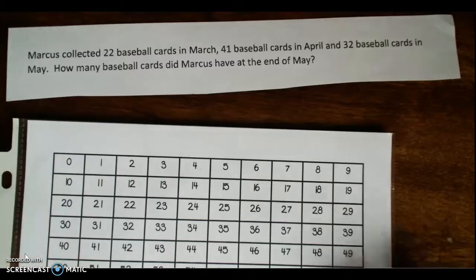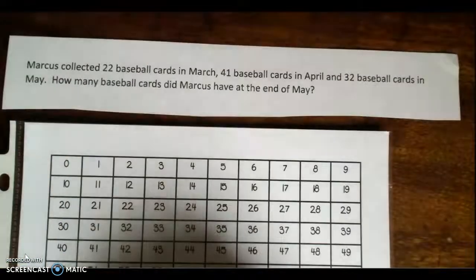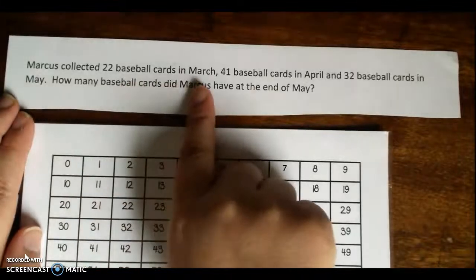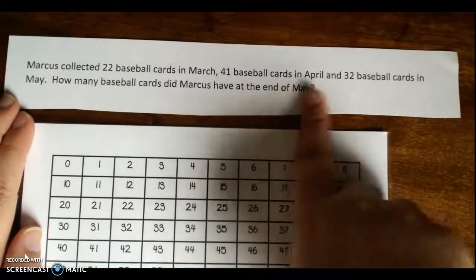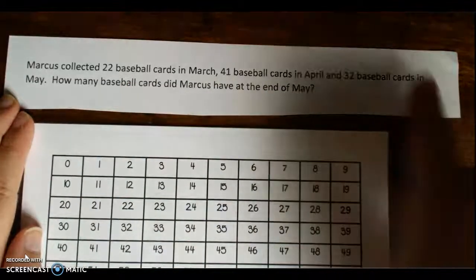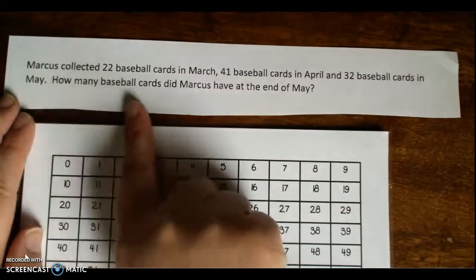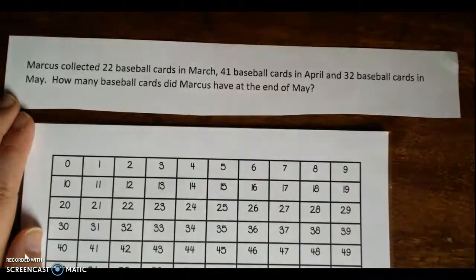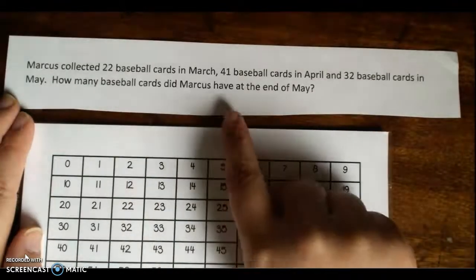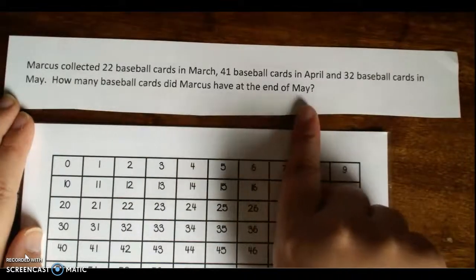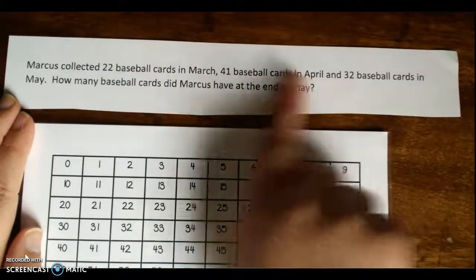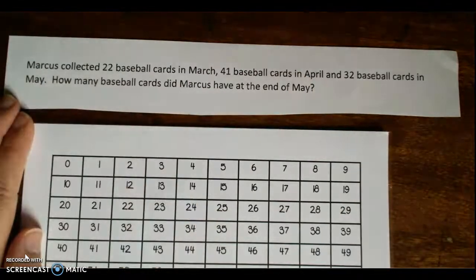So let's go ahead and look at our word problem. Marcus collected 22 baseball cards in March, 41 baseball cards in April, and 32 baseball cards in May. How many baseball cards did Marcus have at the end of May? We worked out this problem before and we noticed that the question is asking how many did he have at the end of May. That means that we need to add March, April, and May together.